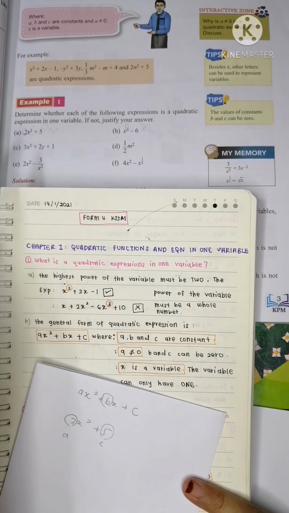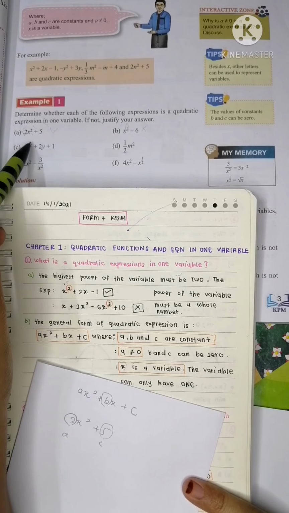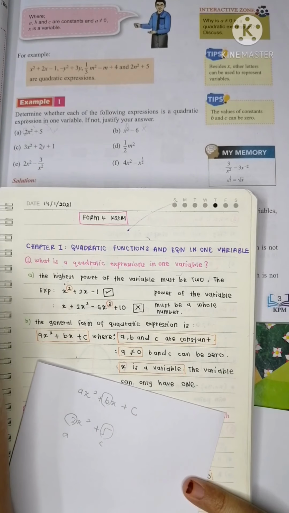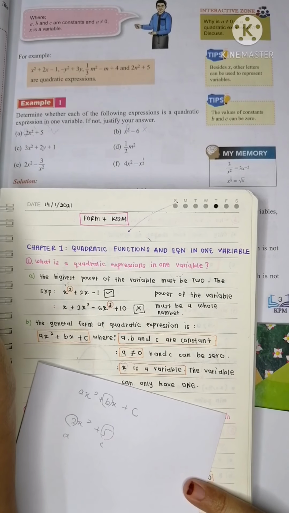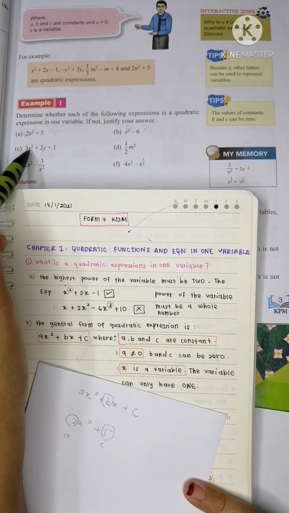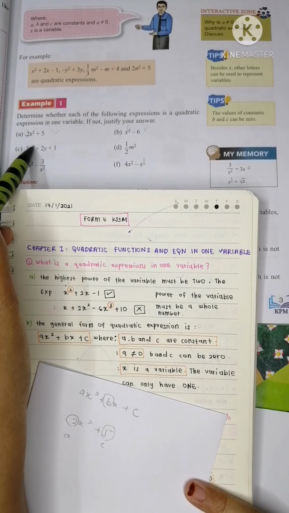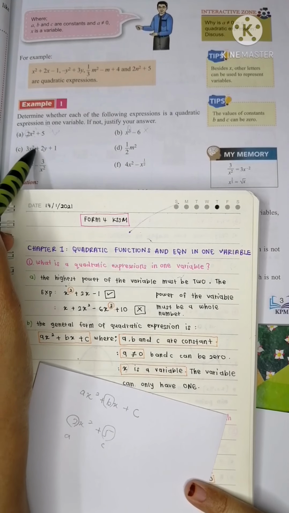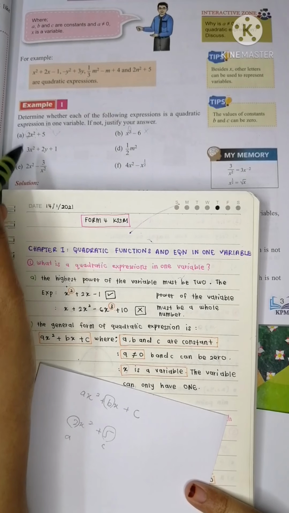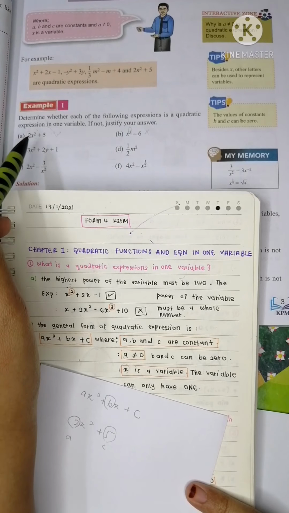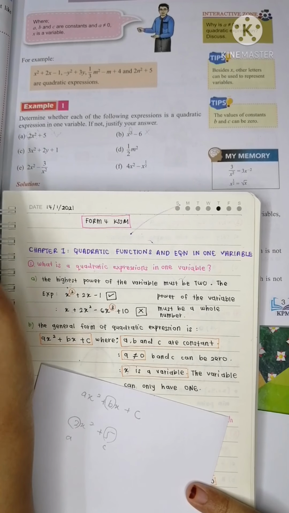Okay. Now C. 3x squared plus 2y plus 1. Now the highest power is 2, correct? And the general form is ax squared plus bx plus c. Now the second characteristic is not satisfied because of what?